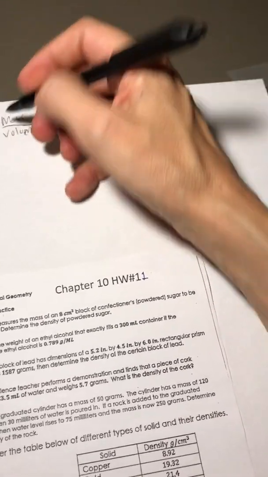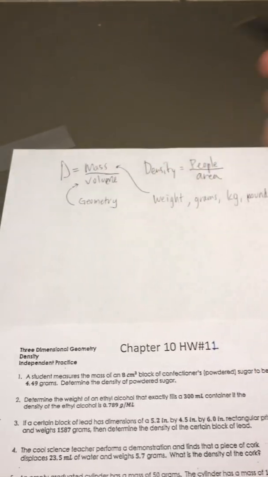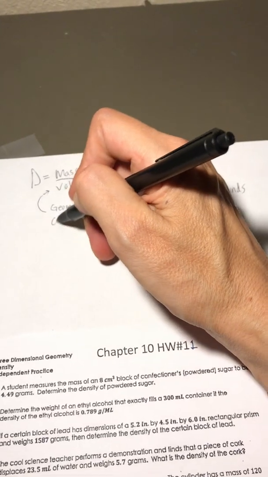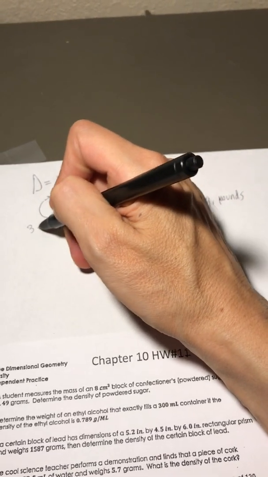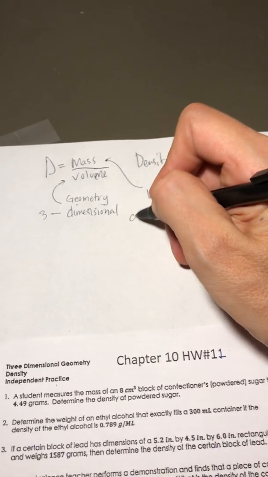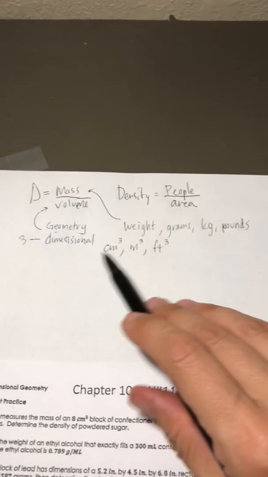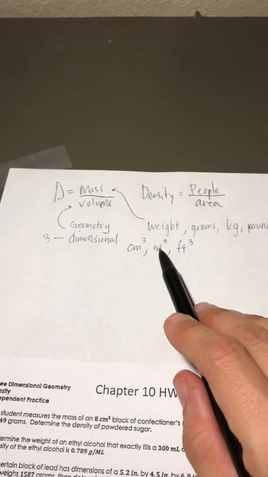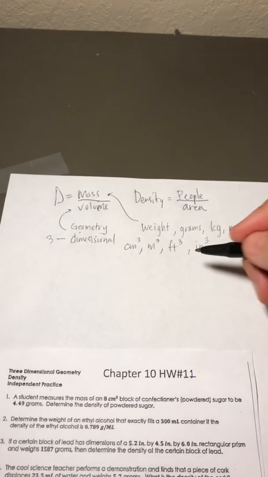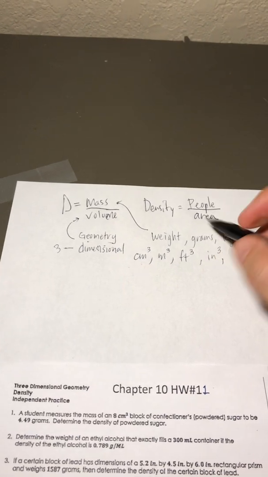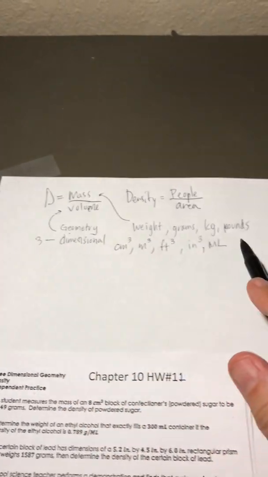Volume. Well, volume has a whole lot to do with geometry, doesn't it? Should kind of ring some bells. Volume is a three-dimensional thing, therefore usually it has centimeters cubed, meters cubed, feet cubed. They also say the words cubic centimeters, cubic meters, cubic feet, cubic inches, right? If it's liquid, we don't think of it as inches or centimeters cubed. We think of it as milliliters, okay? But those are all ways to measure volume.